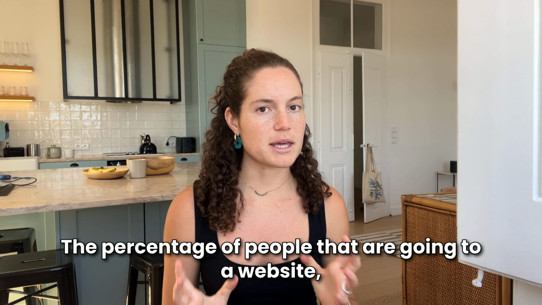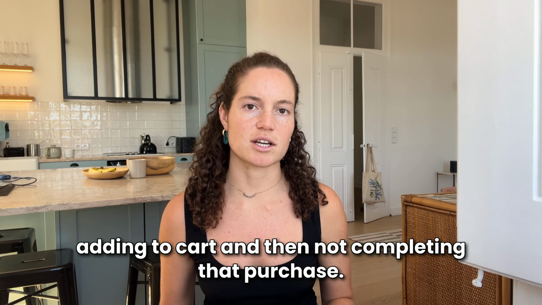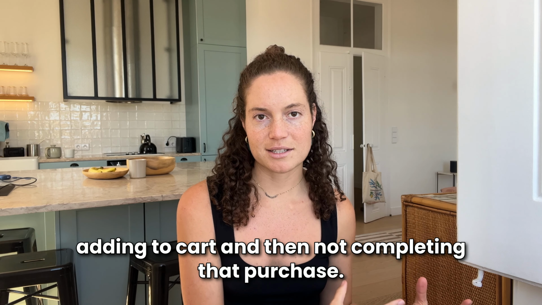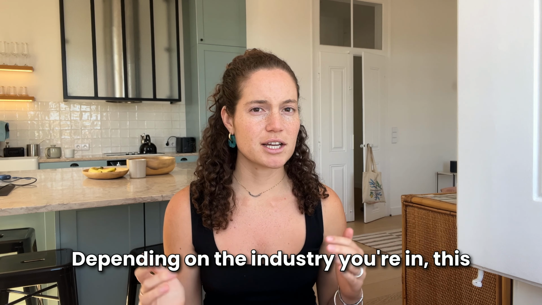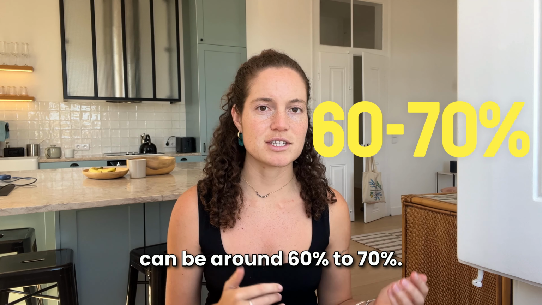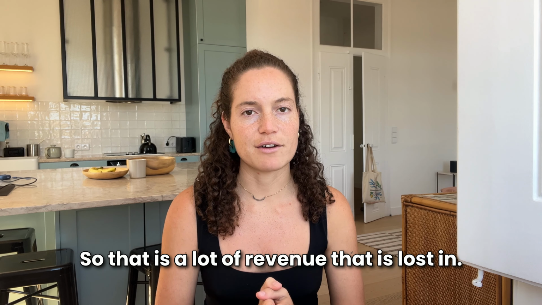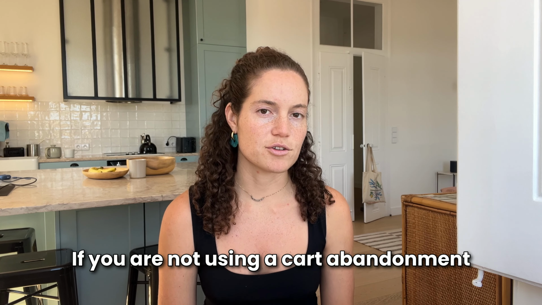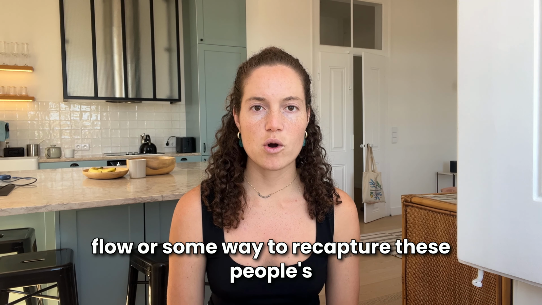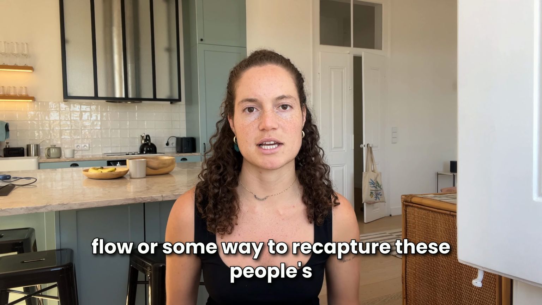And this is really important because if you think about on average what the abandoned cart rate is, so the percentage of people that are going to a website, adding to cart and then not completing that purchase, depending on the industry you're in, this can be around 60 to 70%. So that is a lot of revenue that is lost if you're not using a cart abandonment flow or some way to recapture these people's interests and to incentivize them to buy.